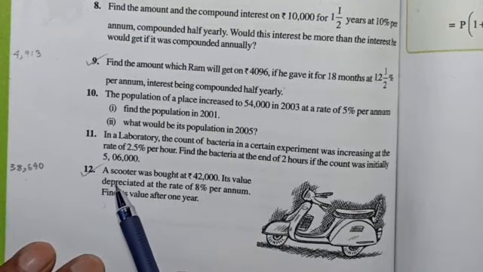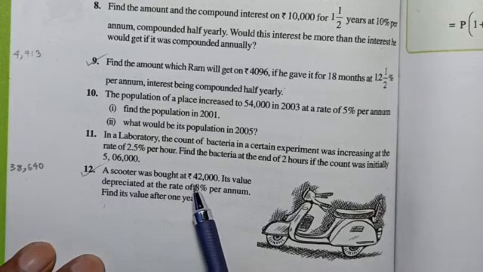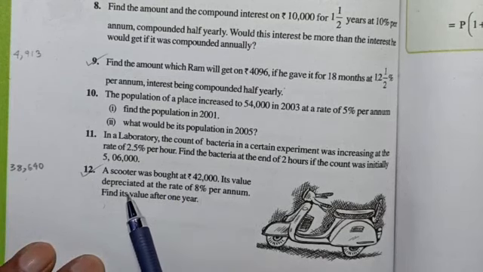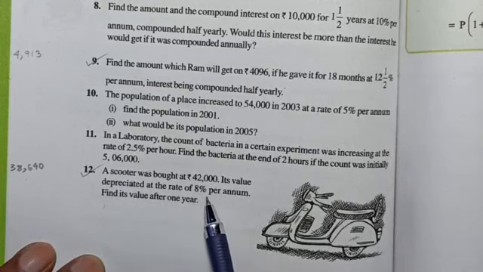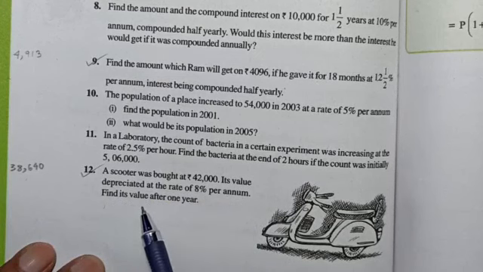Let's start the question. A scooter was bought at rupees 42,000. Its value depreciated at the rate of 8% per annum. Find its value after 1 year.